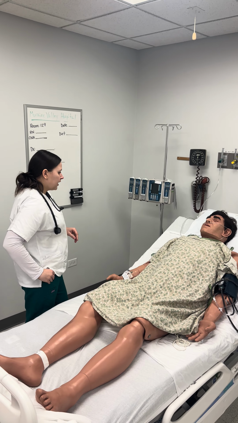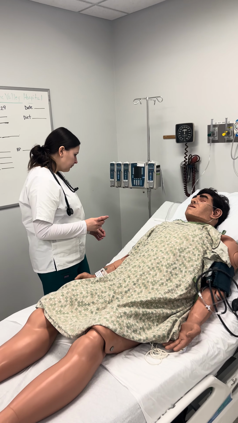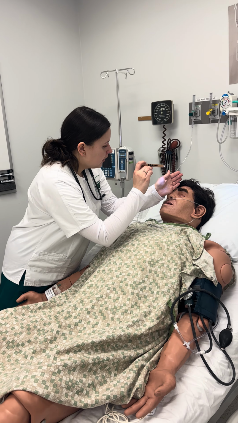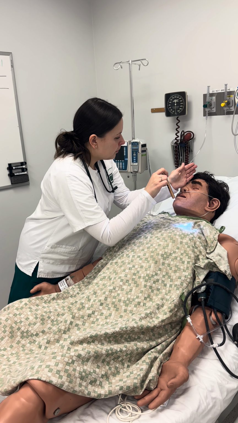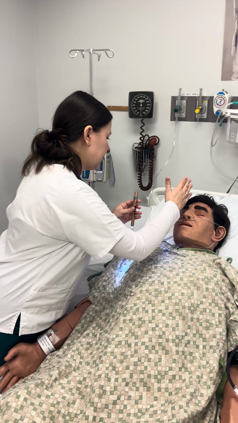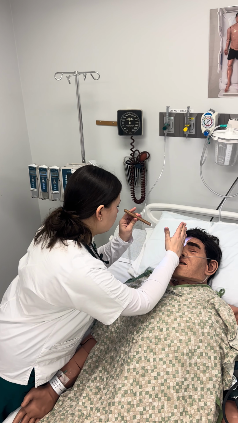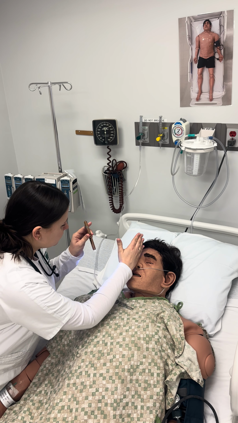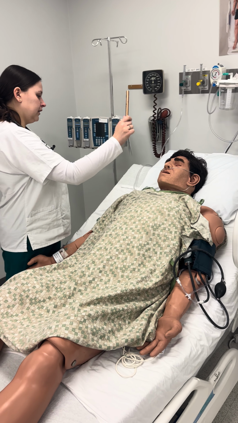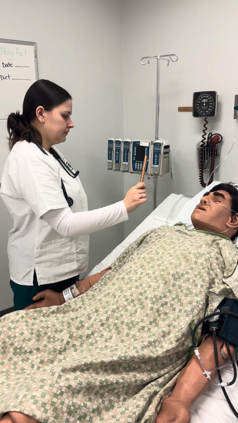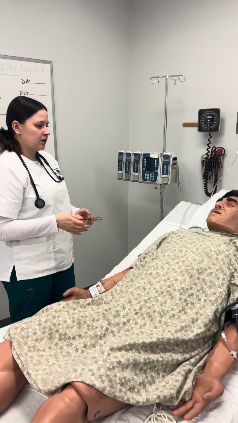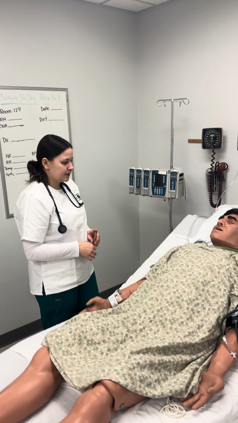So I'm going to start off by looking at your eyes. I'm going to look at them bilaterally. I'm going to start off by looking into the first pupil. And now I'm going to look at the pupil, but compare it to the other pupil. I'm going to do the same thing on this side. I'm going to look at this pupil and then compare it to the left pupil. All right, and then can you follow my pen light for me? Right, my patient's pupils are equal, round, and reactive to light and accommodation.